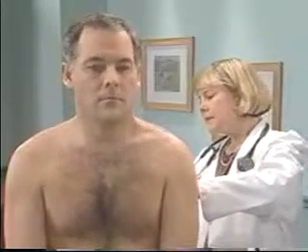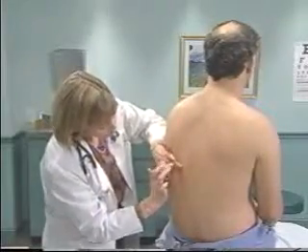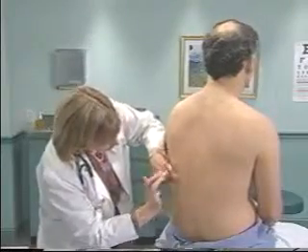Now assess diaphragmatic excursion. To do this, ask the patient to exhale and then hold his breath. As he holds his breath, percuss from the scapula down to where the sound changes from resonance to dullness. Mark this spot with a pen.